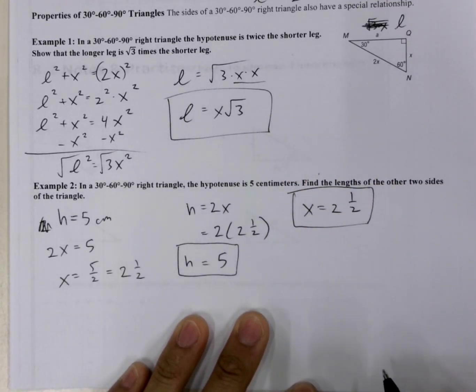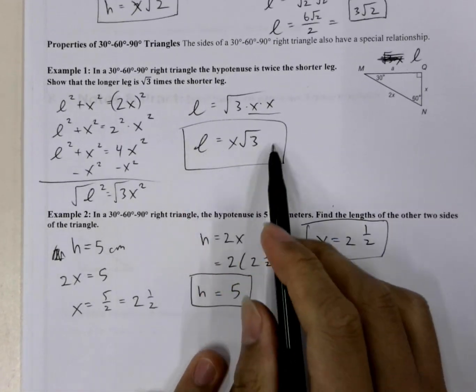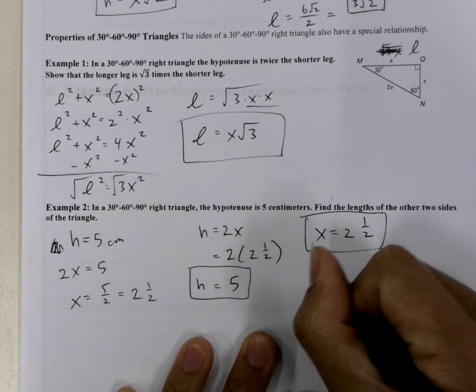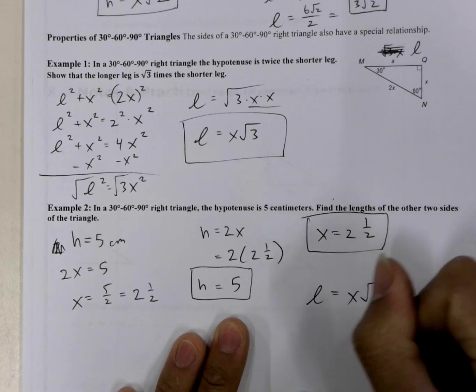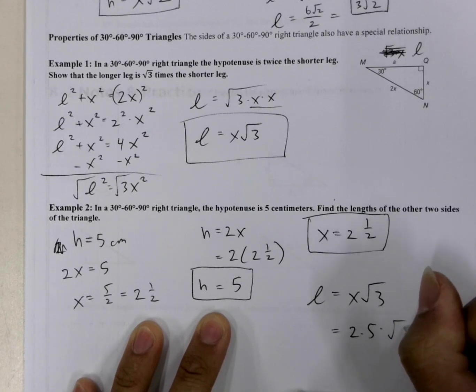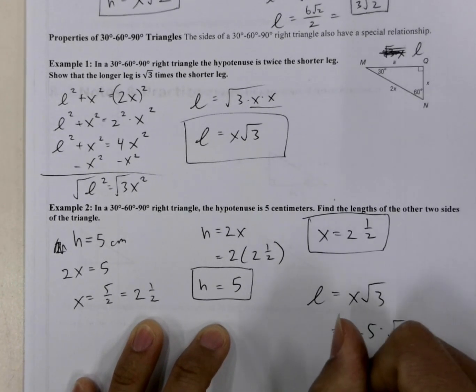That's the shorter leg. And then we have the longer leg, and we've proven above that the longer leg is going to be x times square root 3. So we're going to say the longer leg, I'm just going to use L as my variable, is equal to x square root 3. And if I plug in my 2.5, that's 2.5 times square root 3. And yeah, I think I'm going to go ahead and leave it like that.